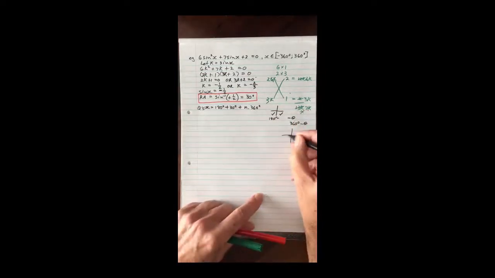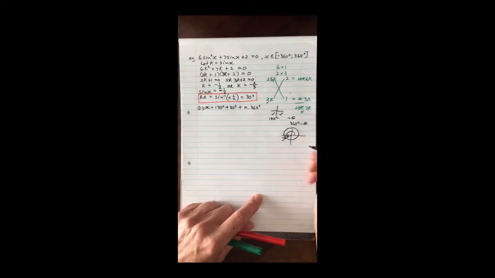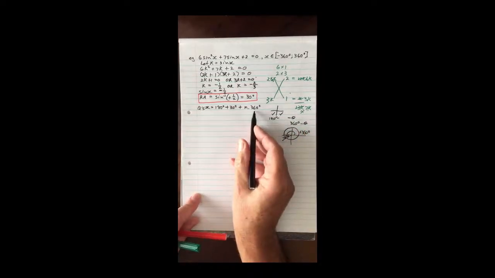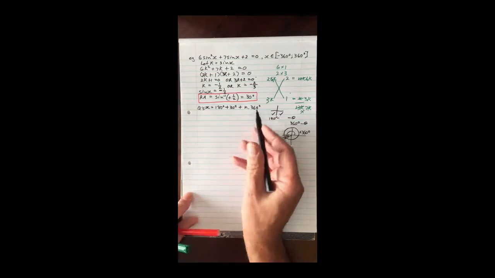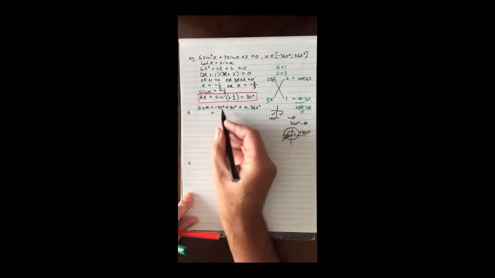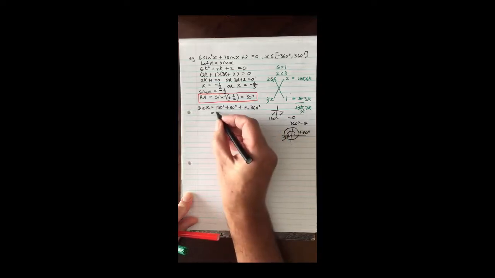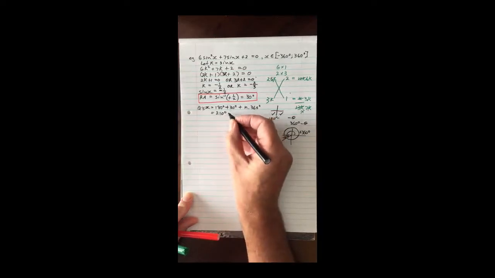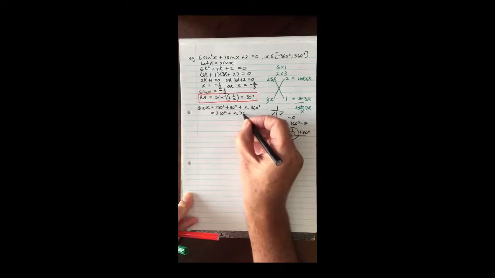Just remember, if that is my solution, if that is my angle where x exists, and I add another 360, I will get exactly to the same position. That is why we need to add 360n for my sine x in this situation. Right. So x is equal to, now 180 plus 30 gives me 210 plus my general solution.